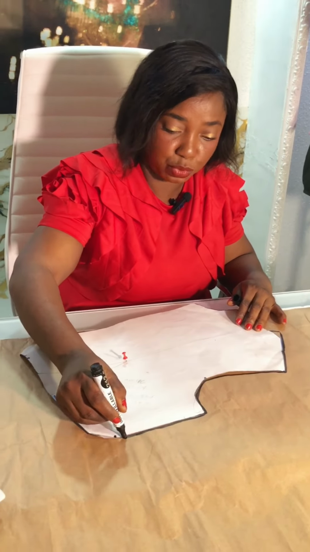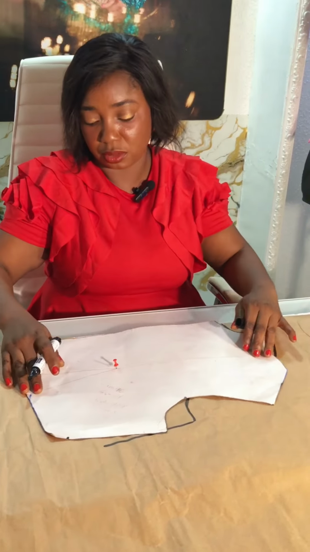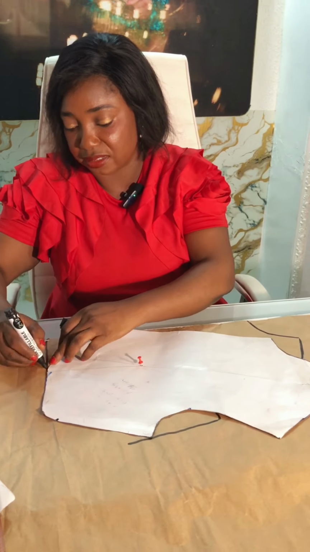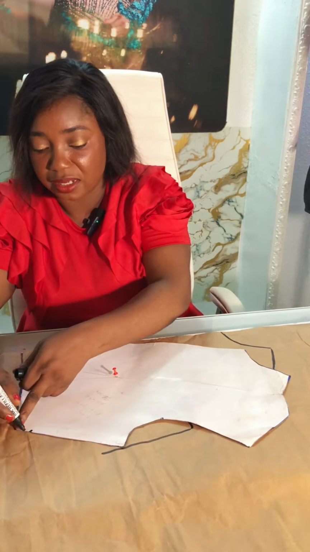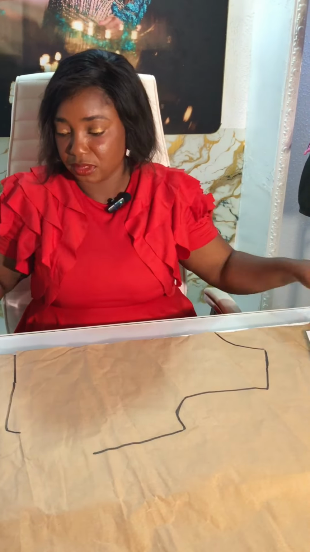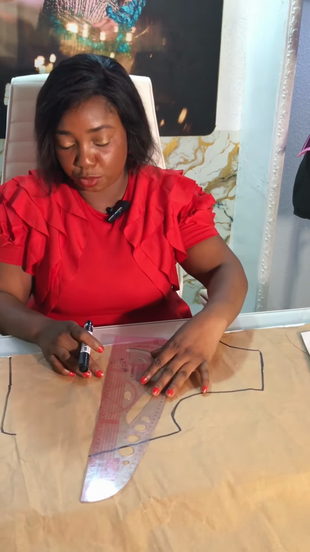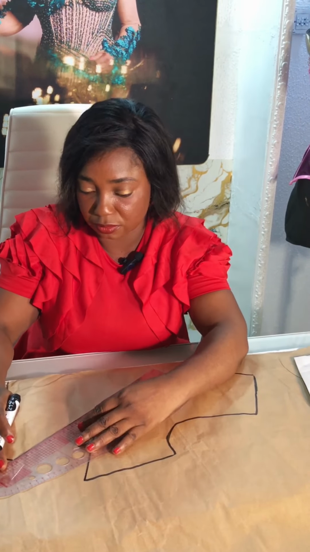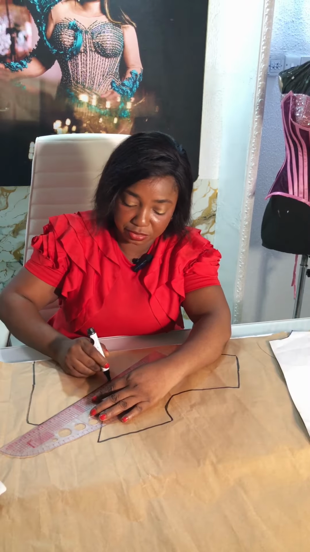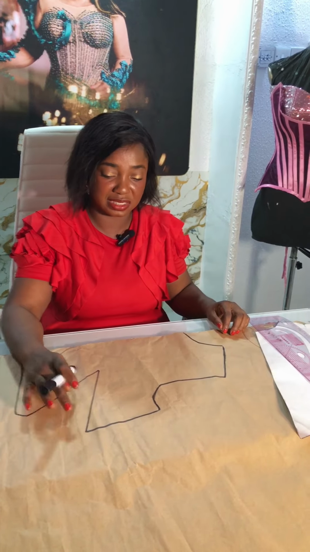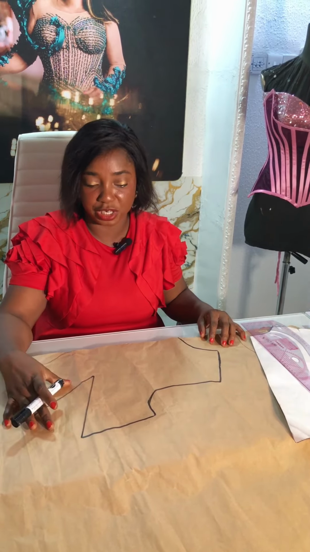Now I'll get to where I want my dart to be. I'll stop. I'll close, start up again, draw my line, then close the dart. Continue. Then I'll stop at my startup point. Then I'll remove this. Then I'll rule my line. My board pin has already given me the point. So I'll just rule with that. So you see that I've successfully transferred both darts into the side seam, which is a French dart.